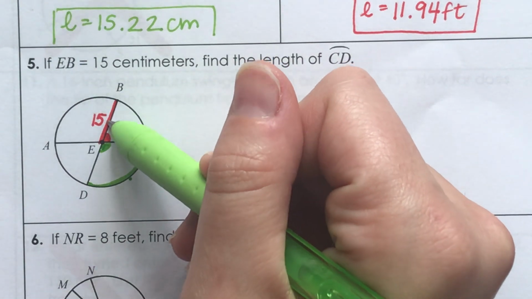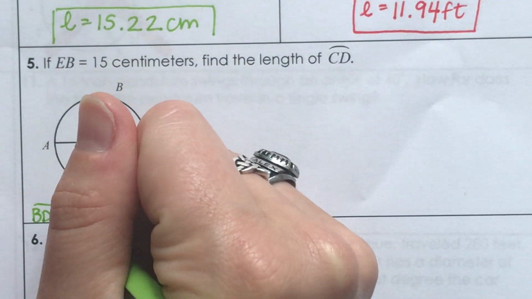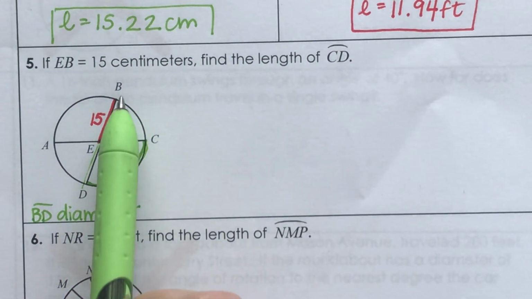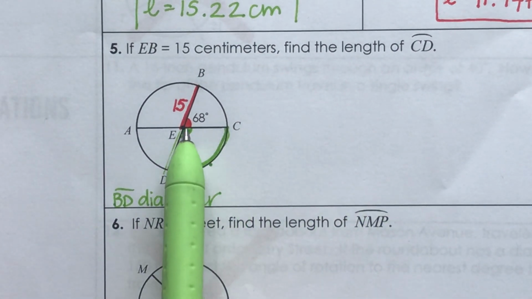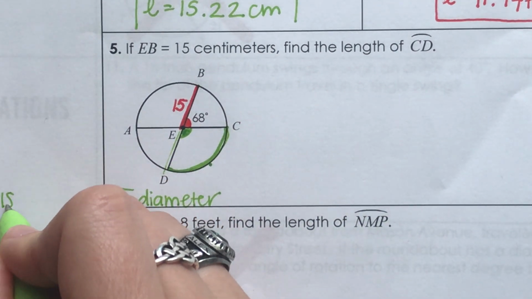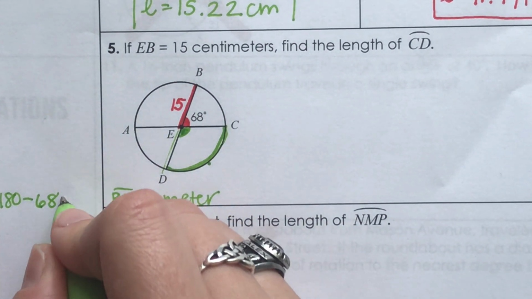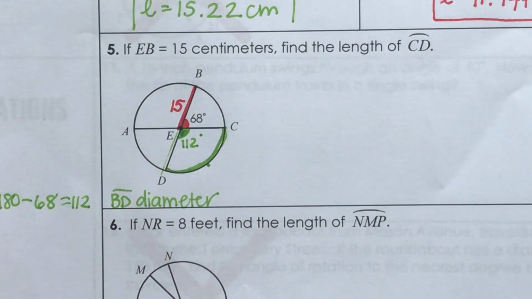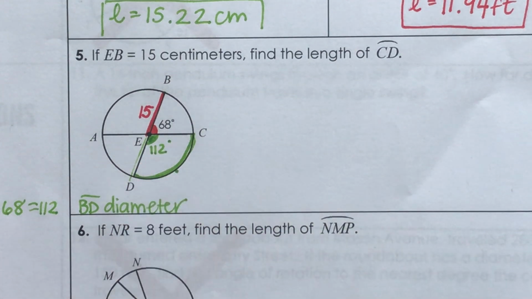Now, I see that this right here is a diameter. BD is a diameter. Because of that, I know that this whole thing should be 180 degrees. So to figure out what's left over in the green, I'm going to take 180 and I'm going to subtract 68 from it. When I do that, I get 112. So this angle right here is 112 degrees. Now that I know that, I can put it into the equation.